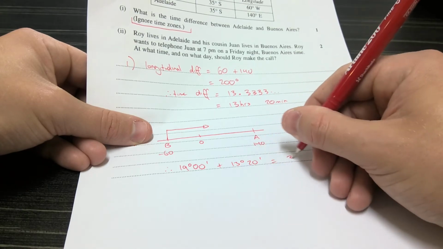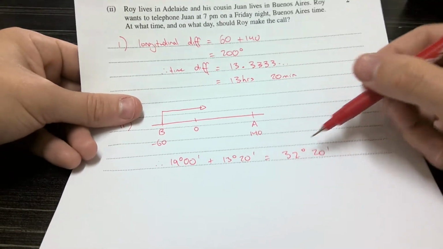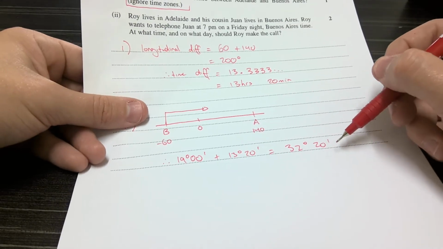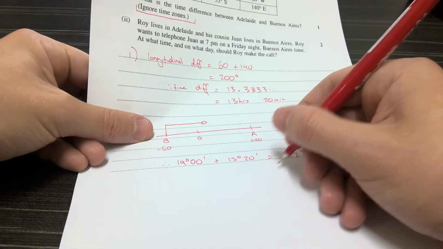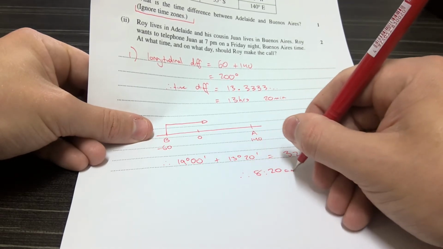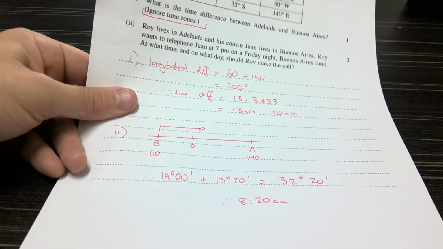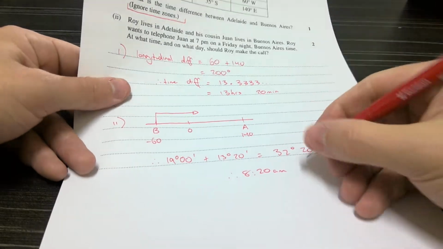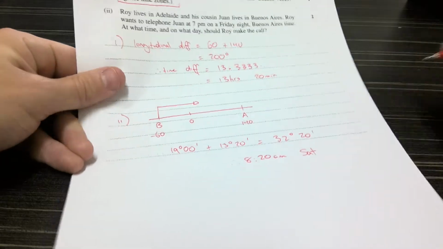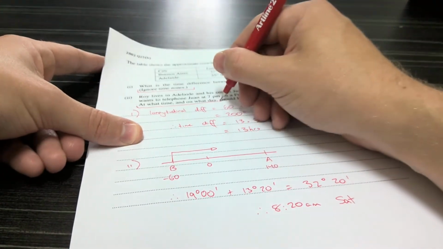And that equals 32 hours, 20 minutes. And then again, this is above 24, so what we do is subtract 24. Therefore we get 8:20 a.m. But because I subtracted 24 and that was on Friday night, subtracting 24 means I go forward a day. So this is 8:20 a.m. on a Saturday.